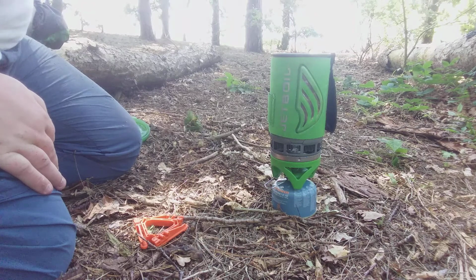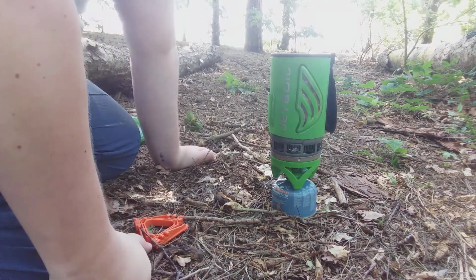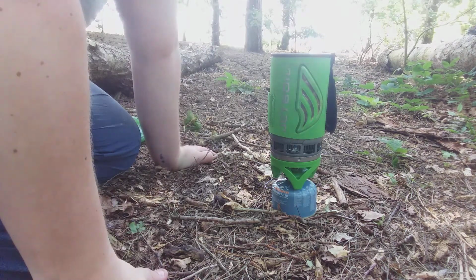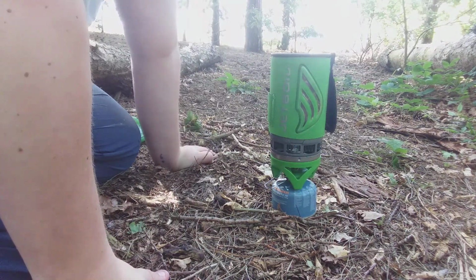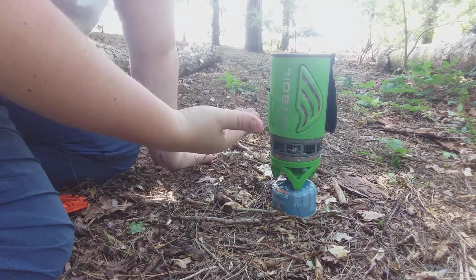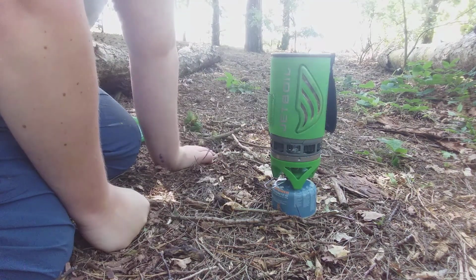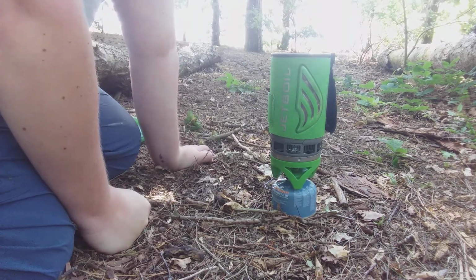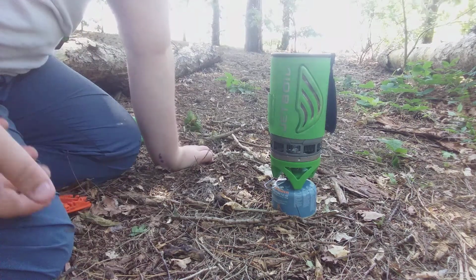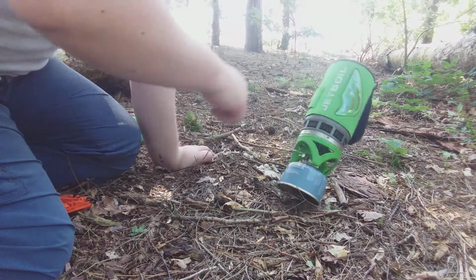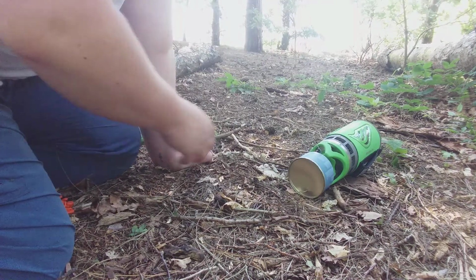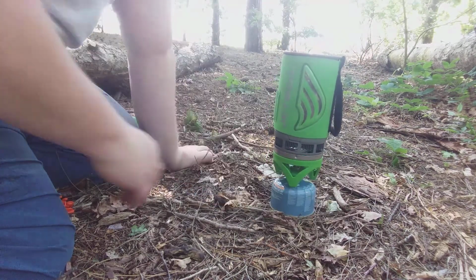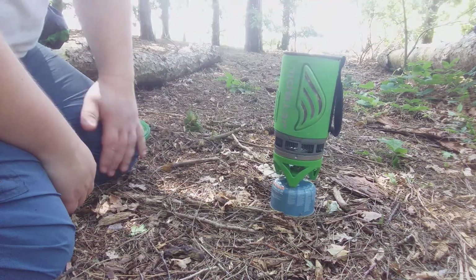On to the cons. Big con for me, and it has been addressed. In fact, all these cons have been addressed. I call this style a stack 'em high stove. There's nothing wrong with it. You just have to be aware of how and where your stove is, because I generally find a stack 'em high stove can be pushed over quite easily. Now, with the Jetboil, it's actually all fixed together, so it makes it a little bit harder. Jetboil have actually addressed this.